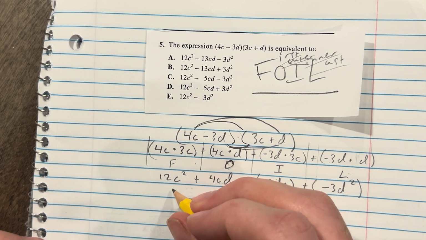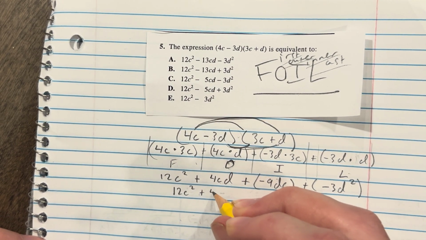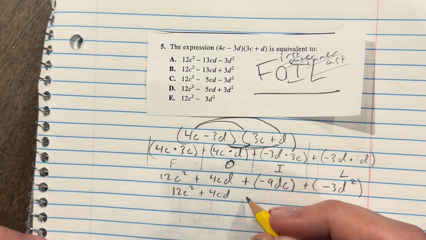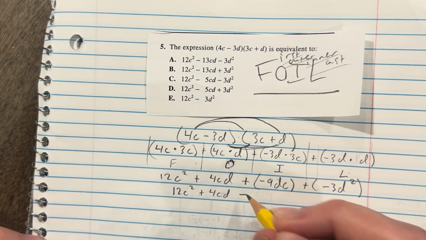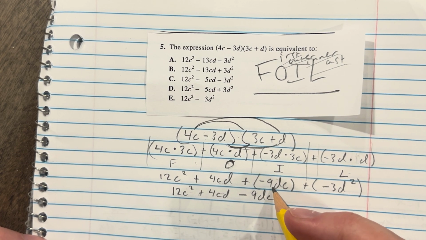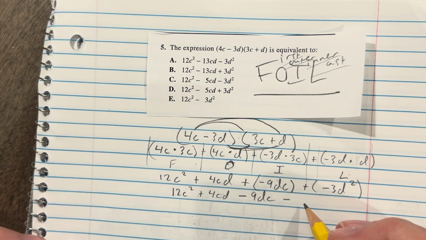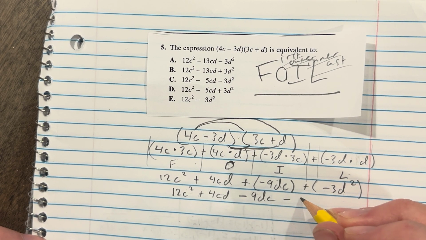Okay, now we can keep going. This gets carried down. Plus 4cd gets carried down. Then plus a minus is just a minus. Okay, you guys should know that by now. Negative 9dc, and then plus minus is another minus. So we have negative 3d squared.